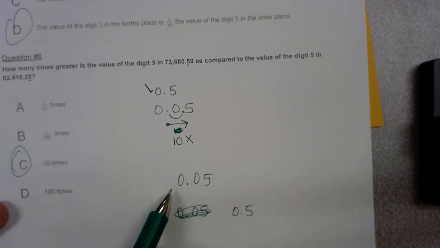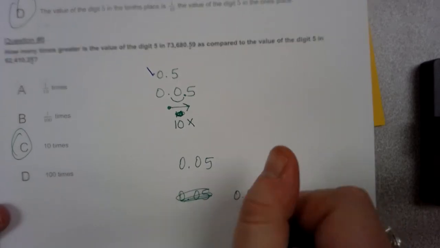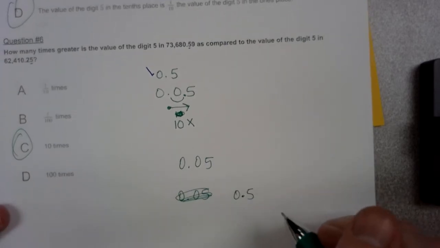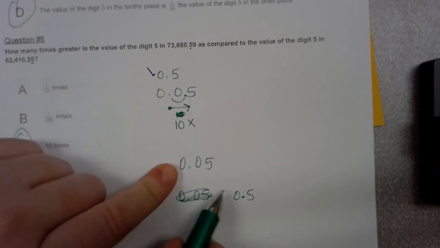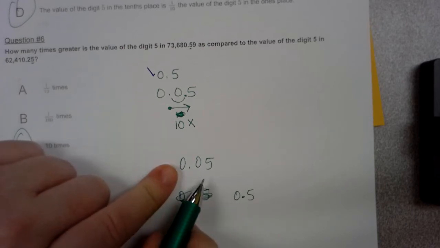How many times greater is the value of this compared to that? The thing is, when it says greater, you can actually use it as 1/10 the value. It's fine. So what you have to do is find out how many places over you would have to move to have the numbers be the same.